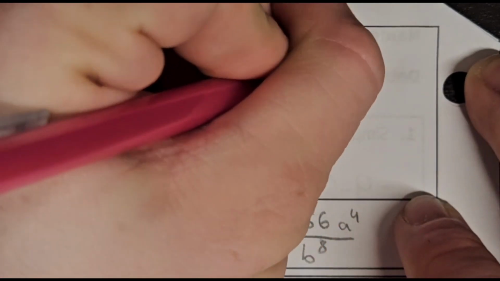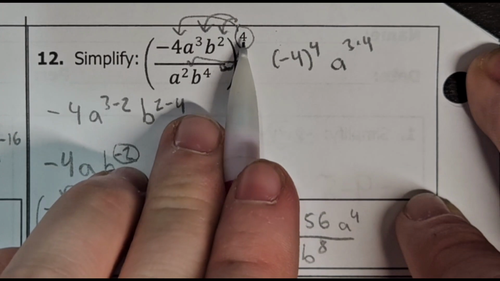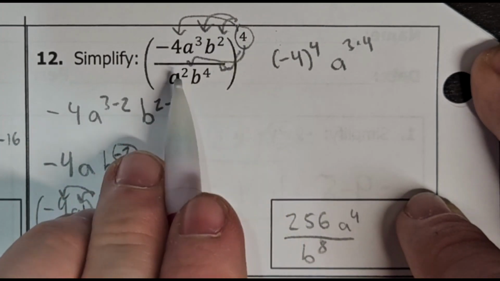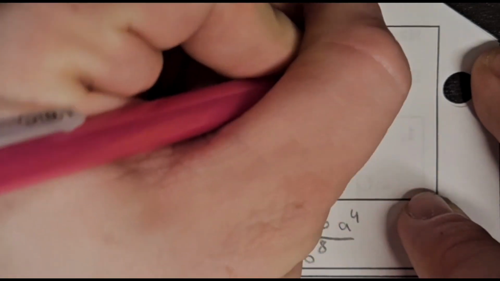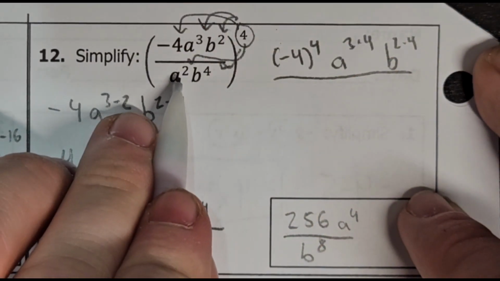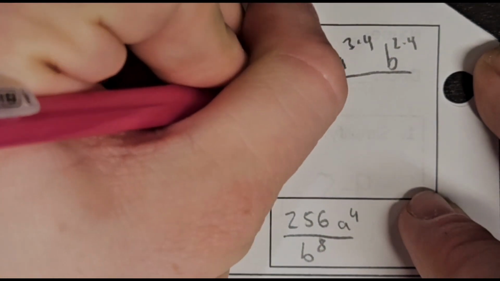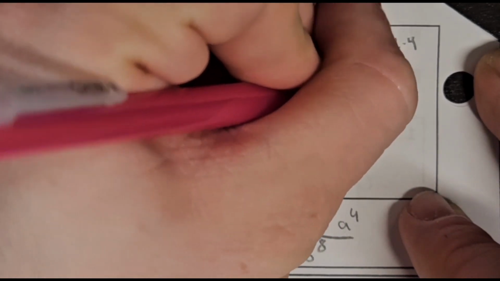a to the power of 3 times 4, because when I bring in this 4, this exponent from the outside, I multiply it times the exponents on the inside. So a to the power of 3 times 4, and then b to the power of 2 times 4, all over a to the power of 2 times 4, and b to the power of 4 times 4.